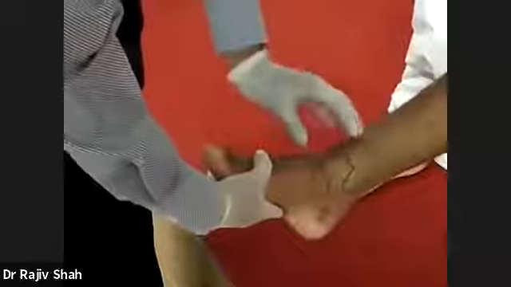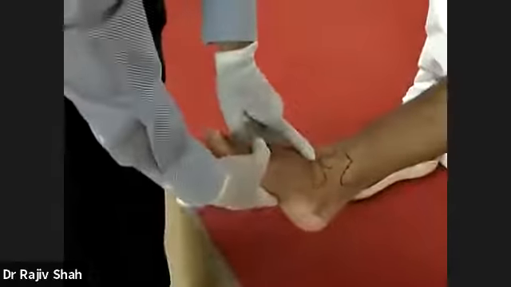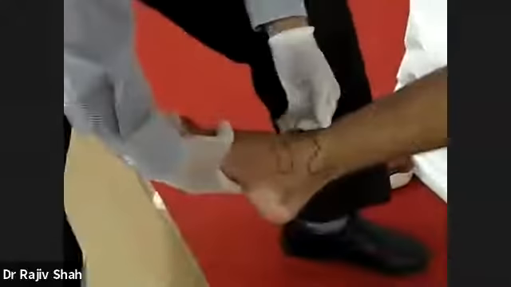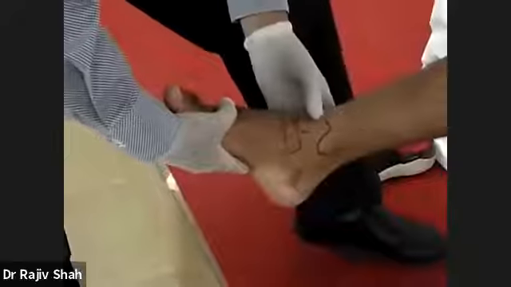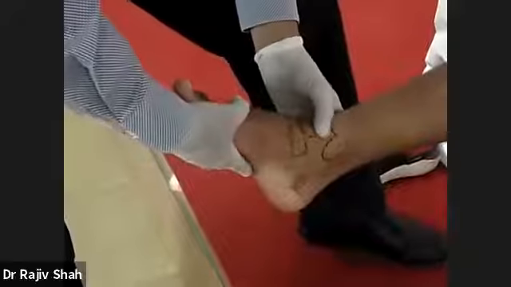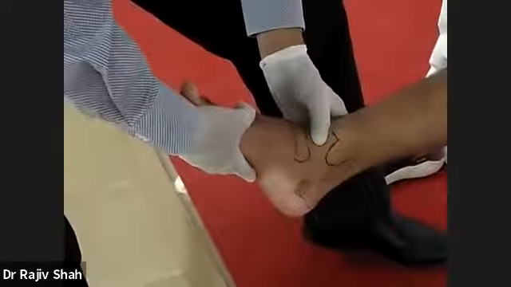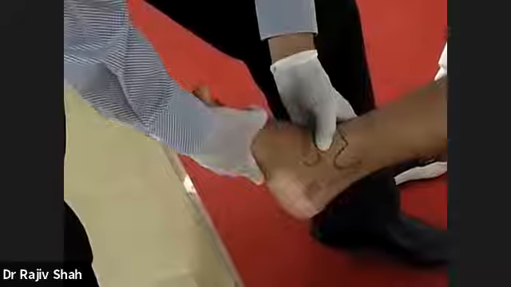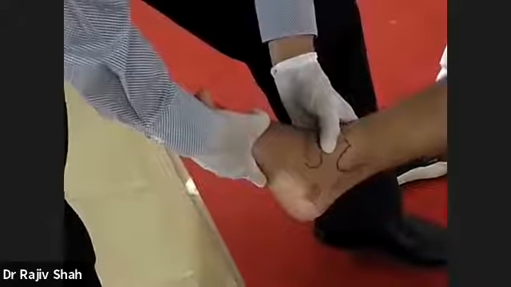Another important movement is at the transverse tarsal joint. The transverse tarsal joints do not have much movement. They have abduction and adduction, a very slight movement. So you start following the talus, and there comes your talonavicular joint.